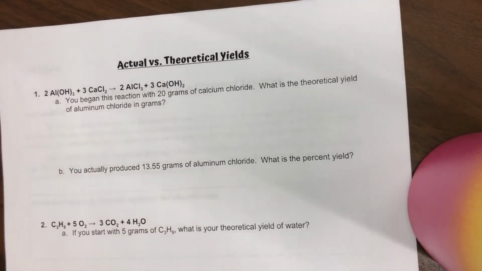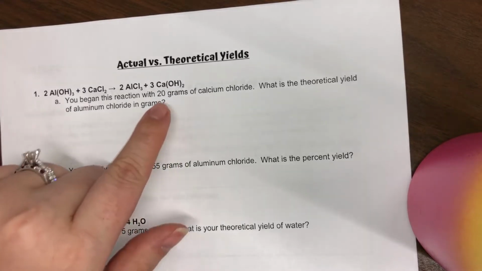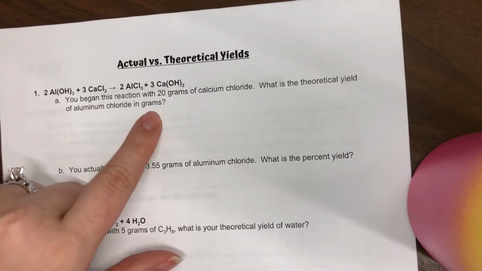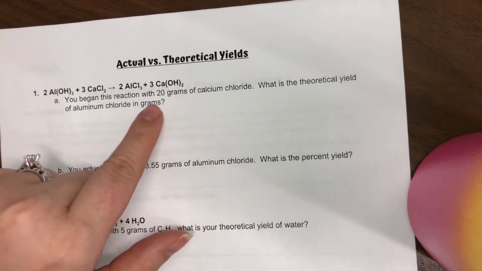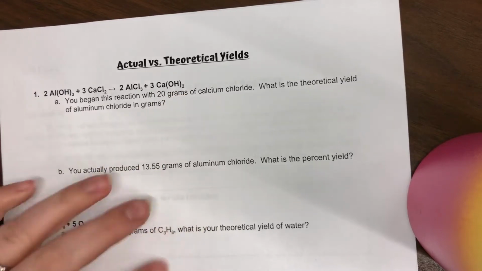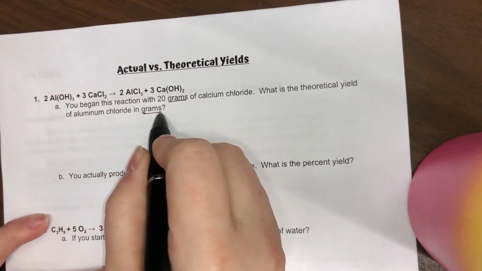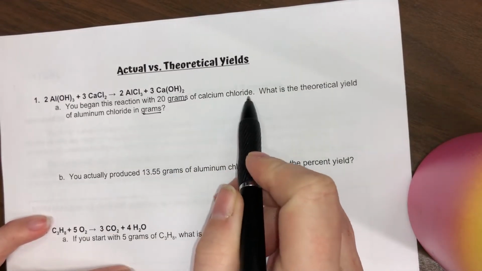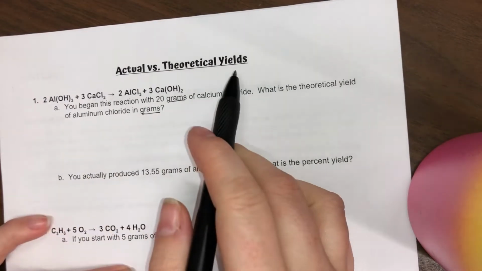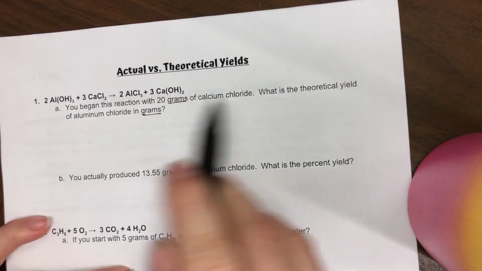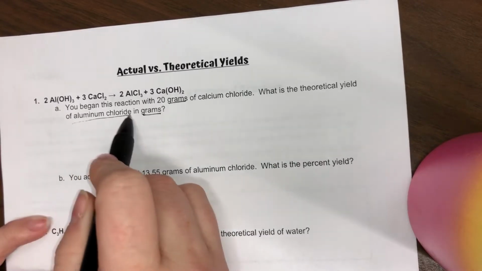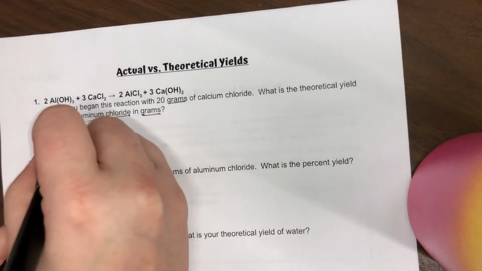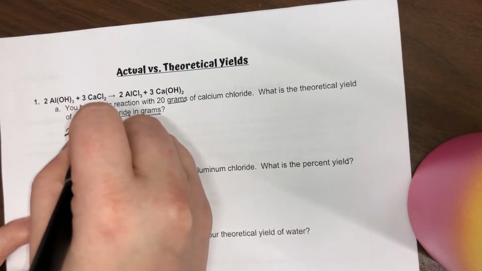So we already know that much. This is telling us that if you began the reaction with 20 grams of calcium chloride, what is the theoretical yield of aluminum chloride in grams? That tells you this is a gram to gram, or mass to mass, stoichiometry problem. We have mass here and mass here. So we're going to have to go from what was given in the problem to the other reactant or product, whatever's given in the question. Here, you're trying to figure out the yield of the aluminum chloride. So we're going to start off with the 20 grams of calcium chloride.